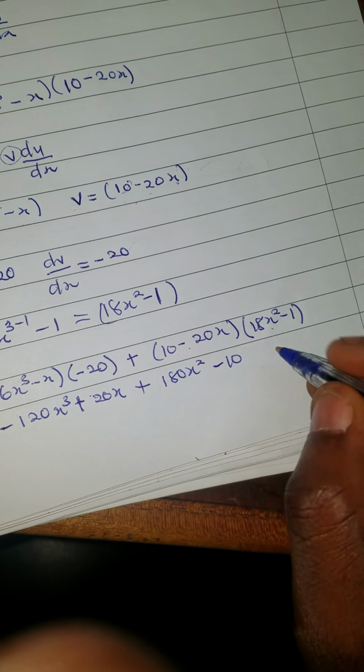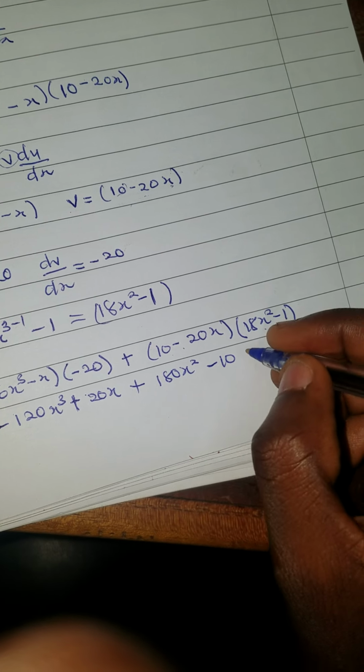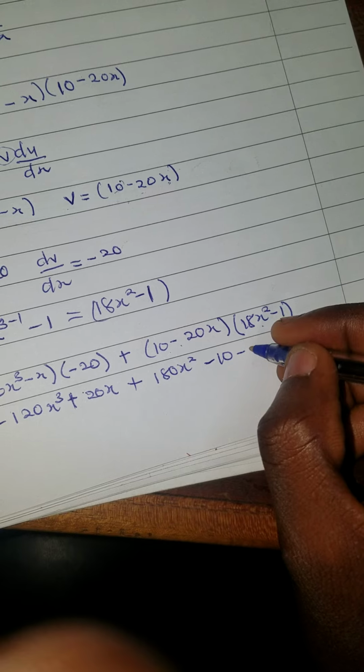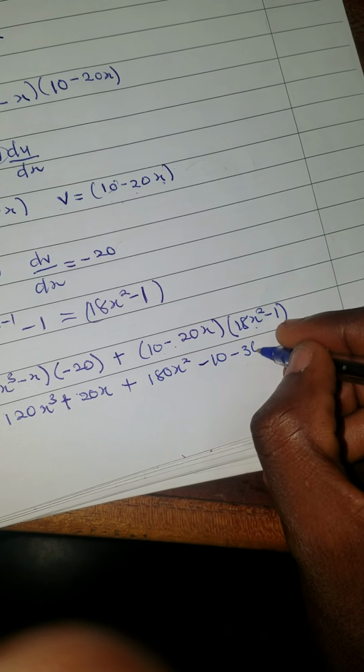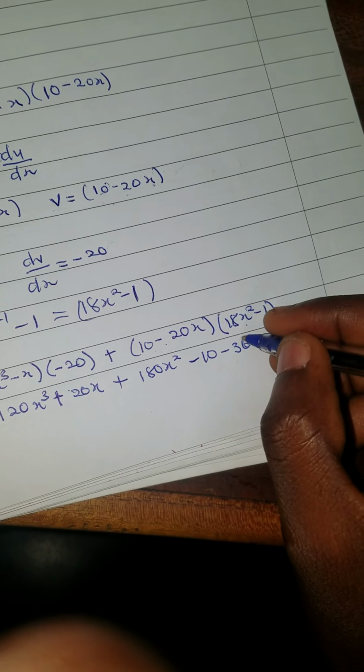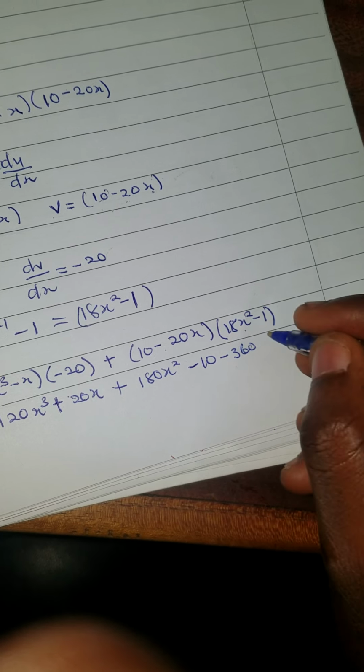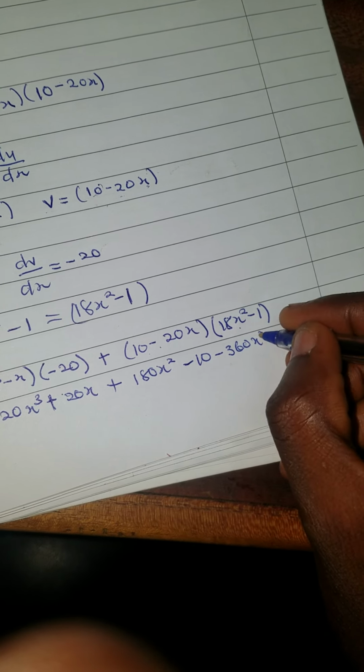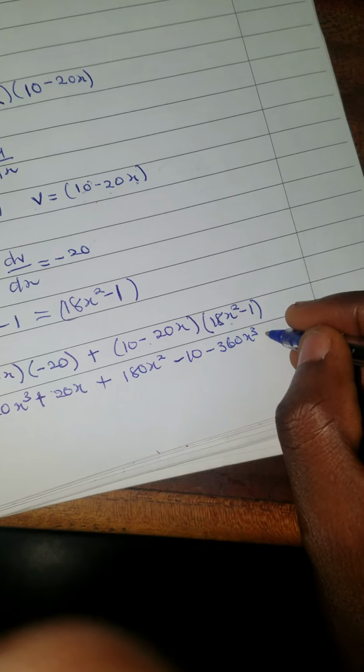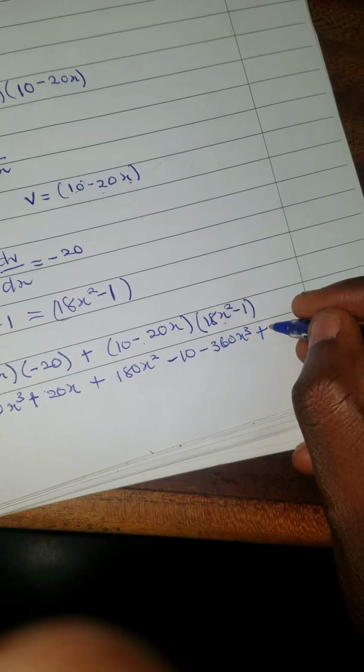Then this multiplied by this will be minus 360x cubed. Then this multiplied by this will be plus 20x.